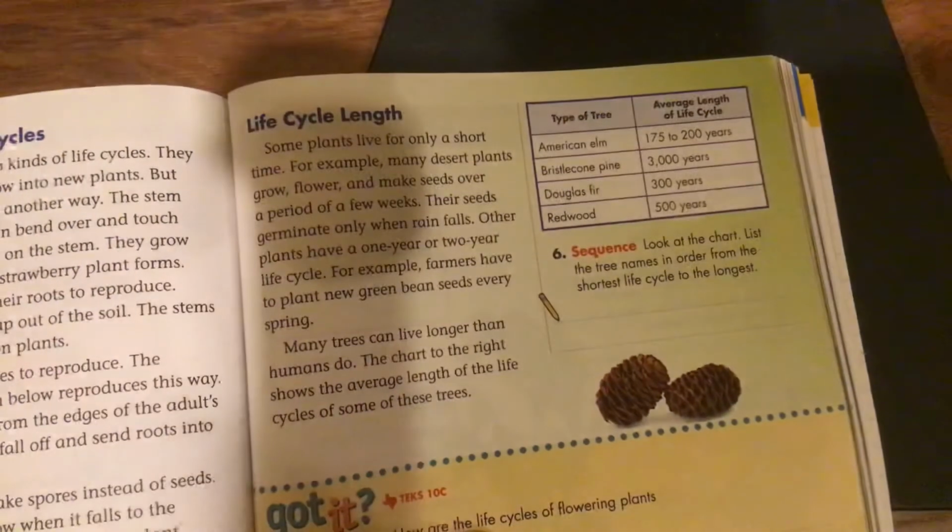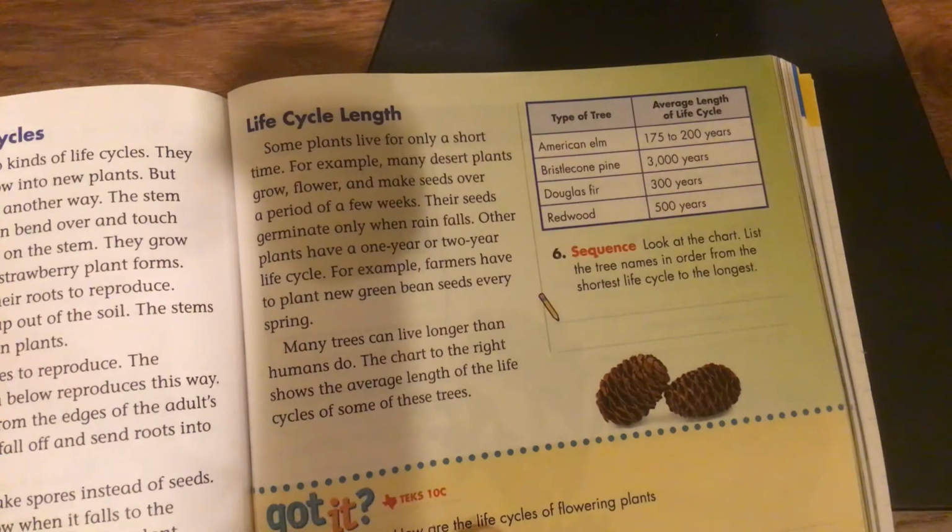Okay, next, last page is the life cycle length. Some plants live for only a short time. For example, many desert plants grow, flower, and make seeds over a period of a few weeks. Their seeds germinate only when rain falls. Other plants have a 1 year or 2 year life cycle. For example, farmers have to plant new green bean seeds every spring.